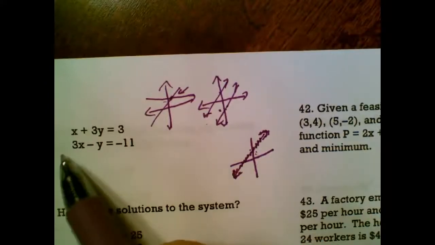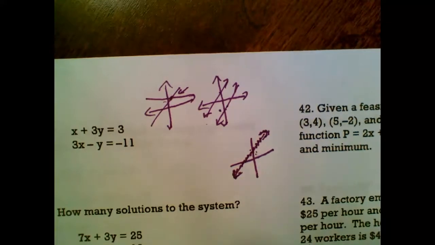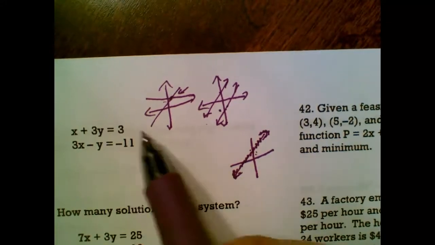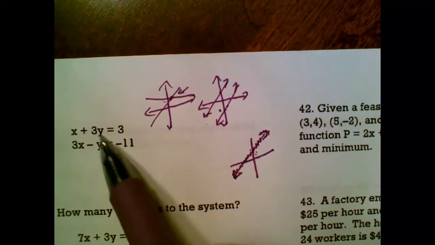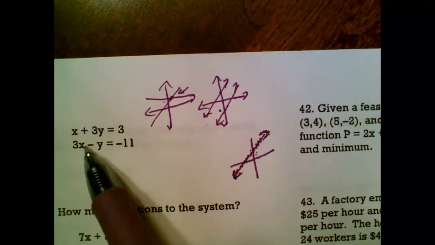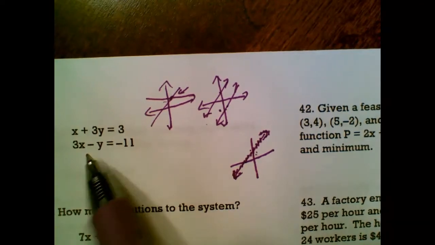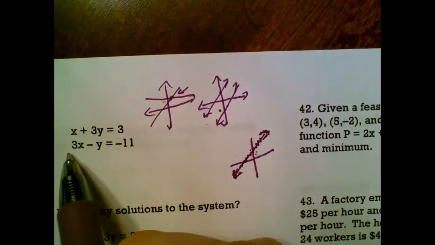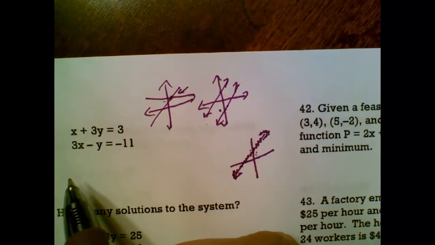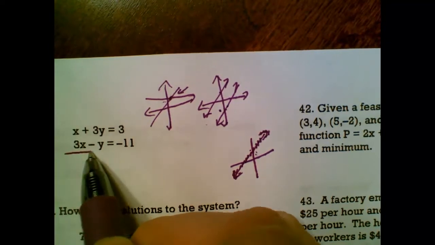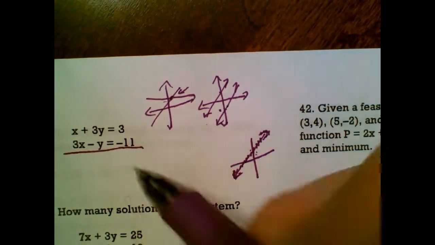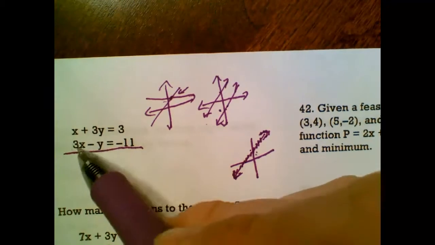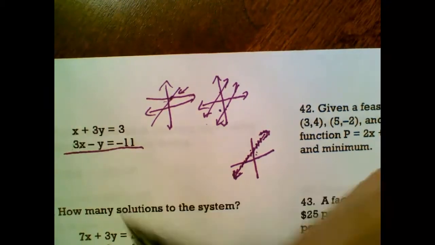Okay, let's take a look at this one and figure out how many solutions it might have. One way to do this is try to solve it. And if you can't find a meaningful solution or something that just doesn't make sense, that can give us a clue to if there are no solutions, infinite solutions, or one solution. So let's try solving this using, how about we use elimination? We want to eliminate one of these variables. Let's focus on the x. We could do the y, but let's do the x.